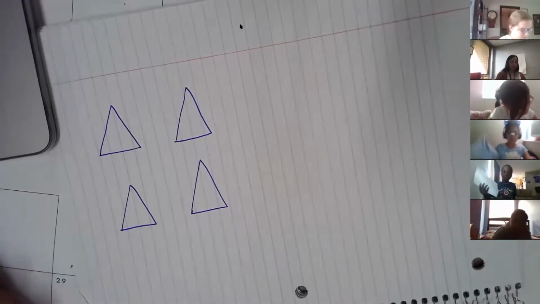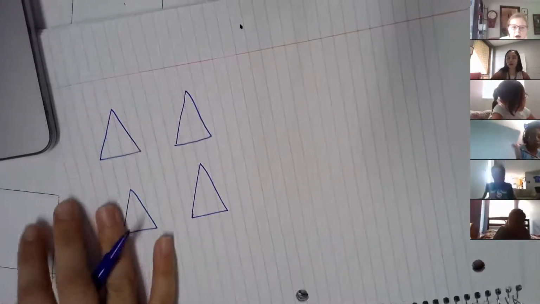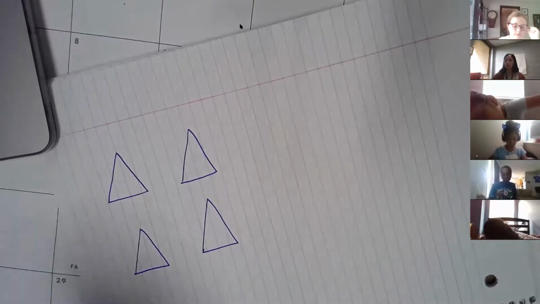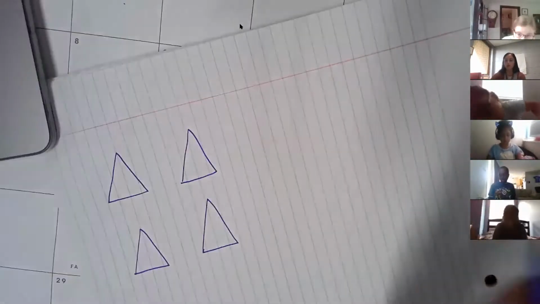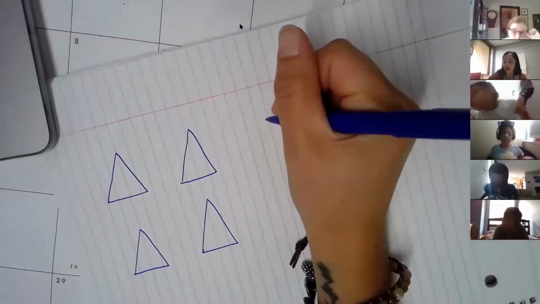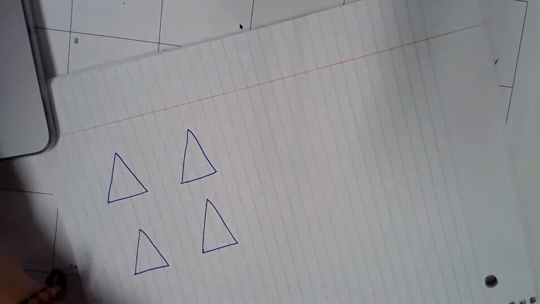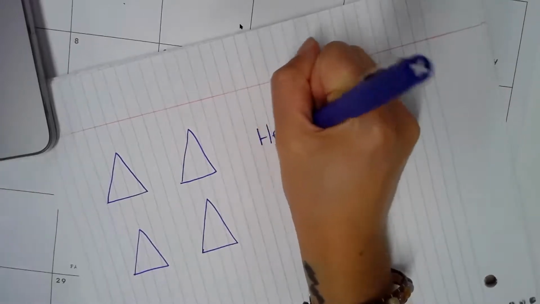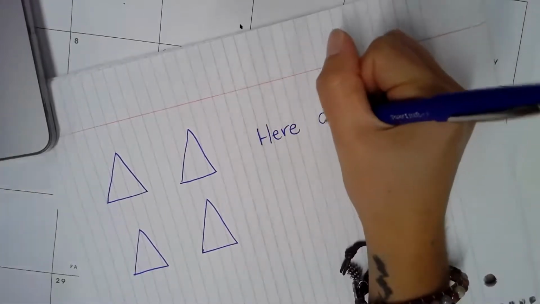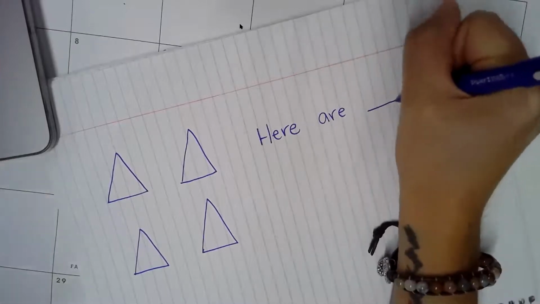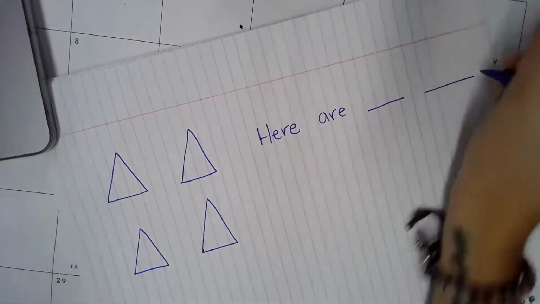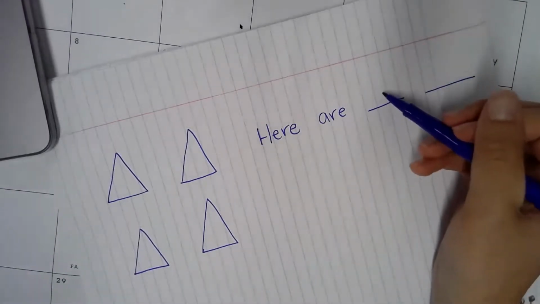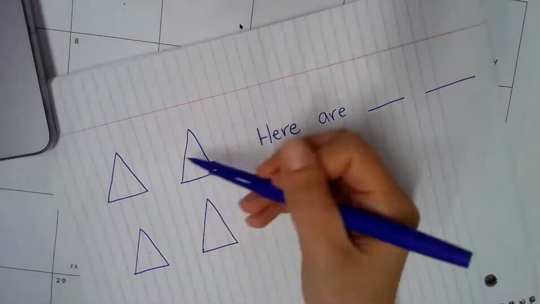Okay. So we're going to do a sentence. So I'm going to start my sentence with, you guys don't write yet, just watch. Eyes up here. You should be looking at the screen. You're not writing it, you're just looking. Are blank, blank. Okay. Our first blank is going to be how many triangles there are.